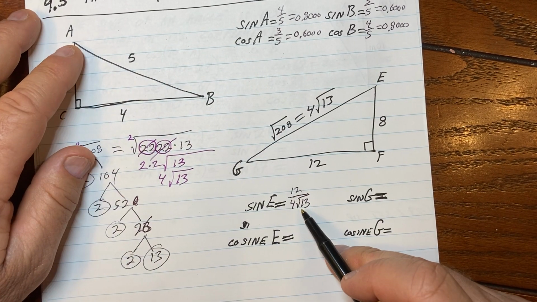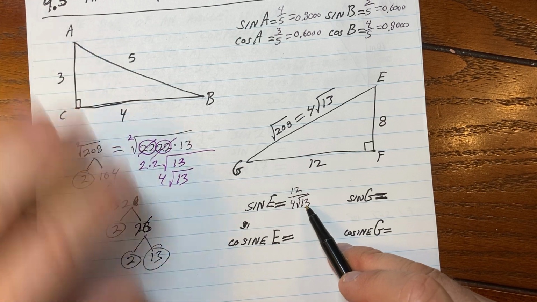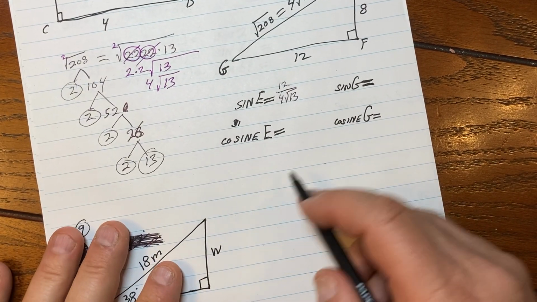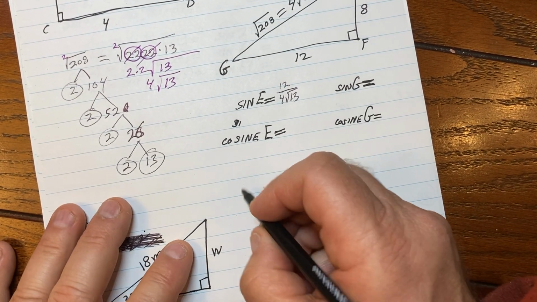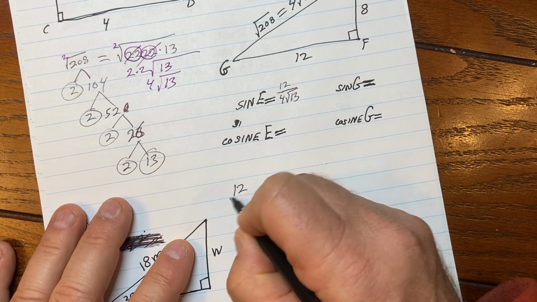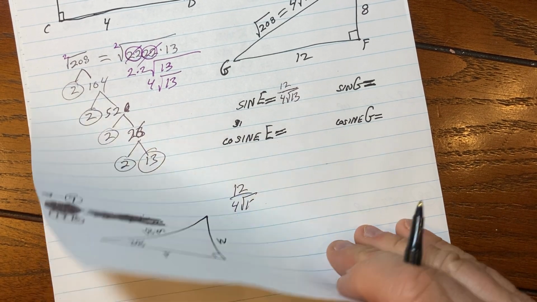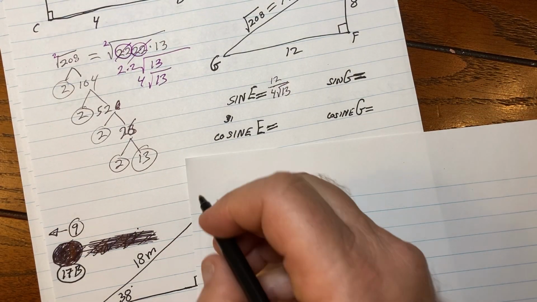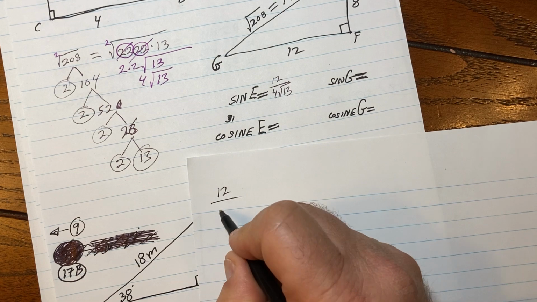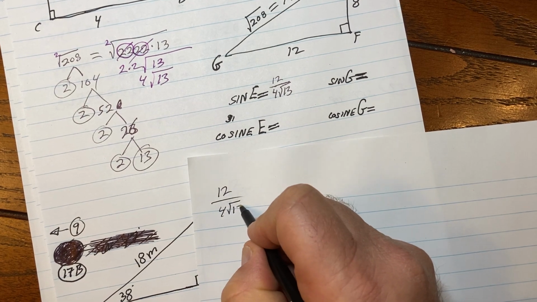It's a fraction. Cannot have a radical in the denominator. So I'm going to run, I already see, I did not plan well. I'm going to run out of space. 12 over 4 root 13.